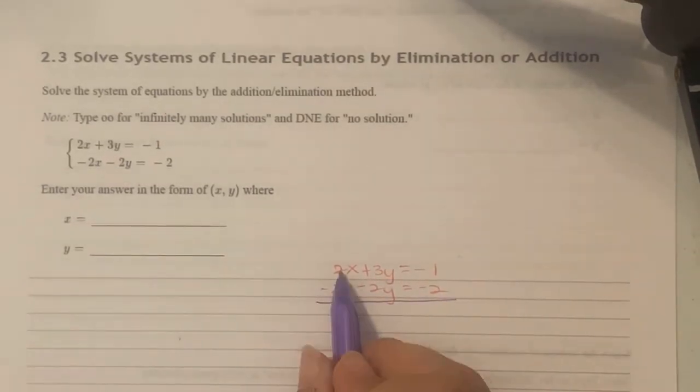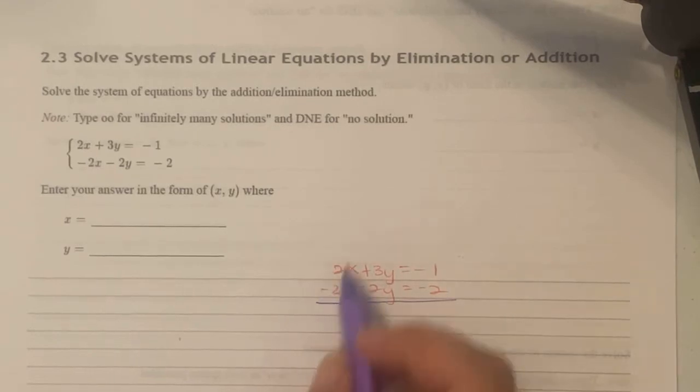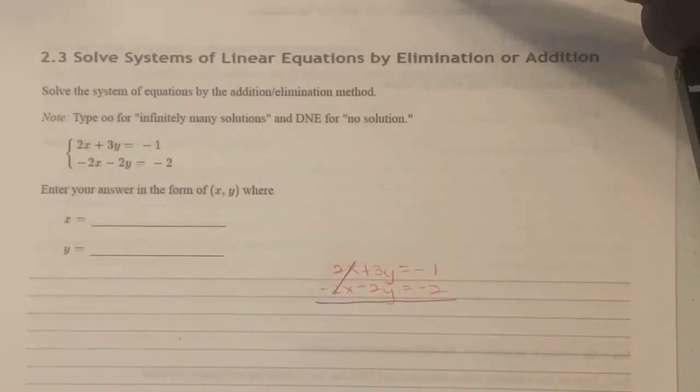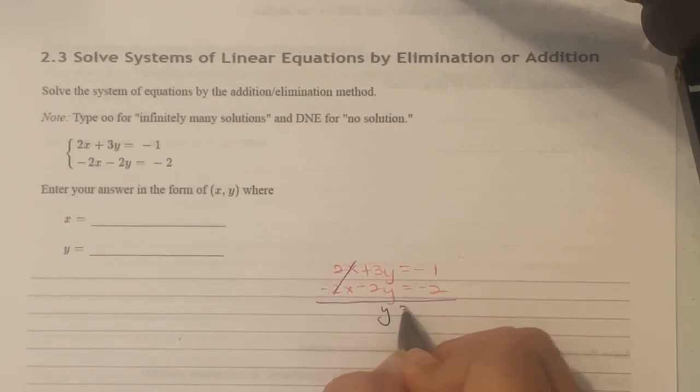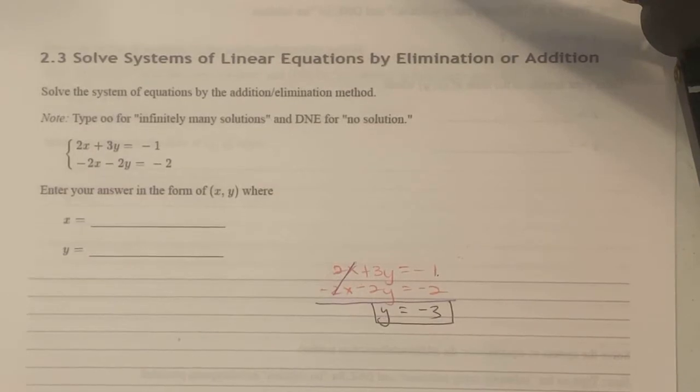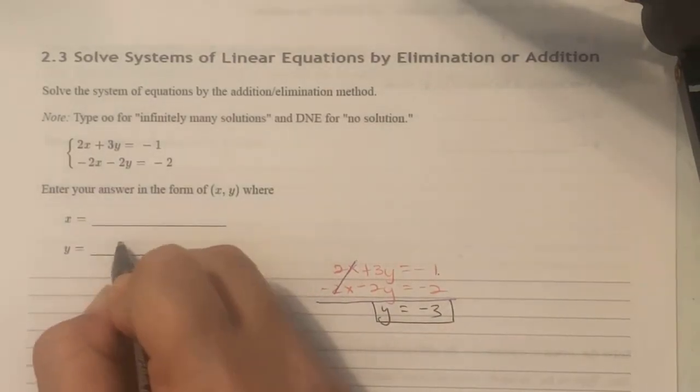In this situation, the x's are opposites, a negative and a positive, so they cancel each other out. So then we see I had 3y, got rid of 2 of them. I have a y, short 1, short 2, I'm short 3. The y component is -3.